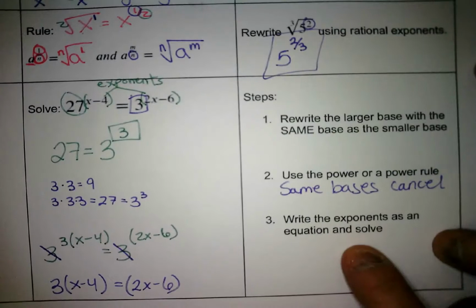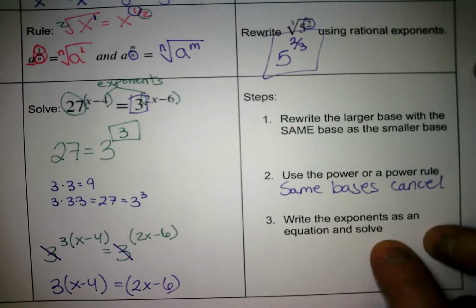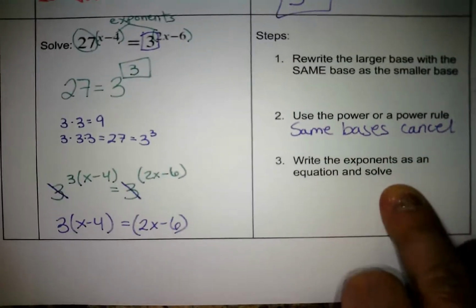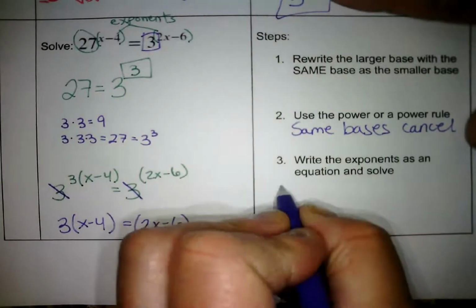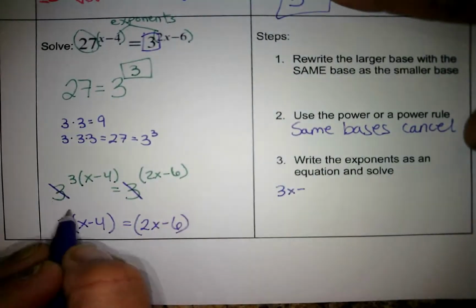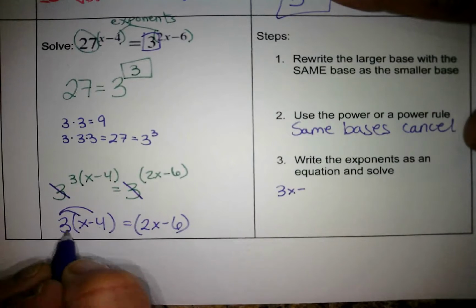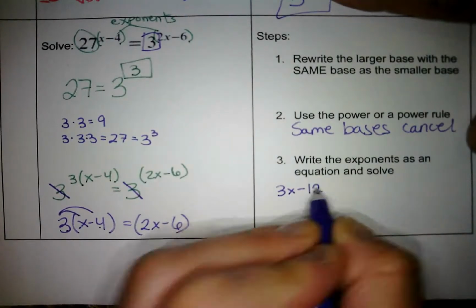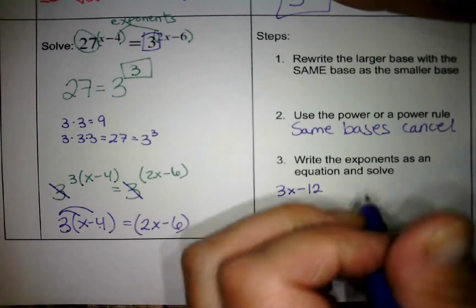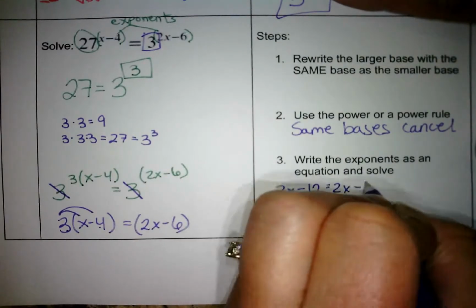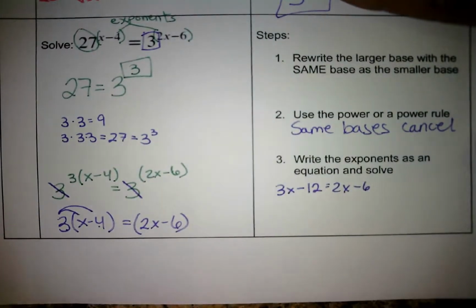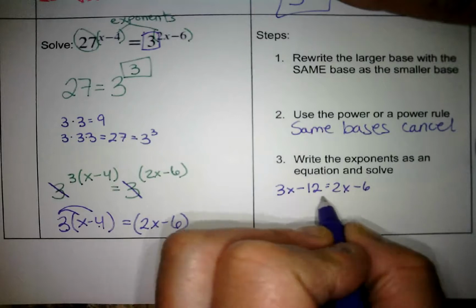So we have 3x minus, I'm just distributing. 3 times negative 4 is negative 12, and don't forget to distribute, equals 2x minus 6. Let's go ahead and subtract 2x from both sides, and we get x minus 12 equals negative 6.